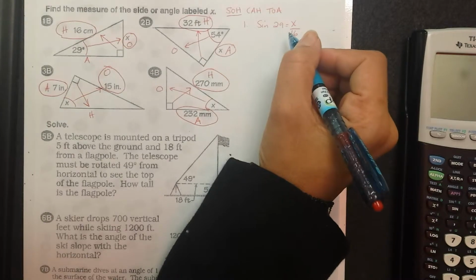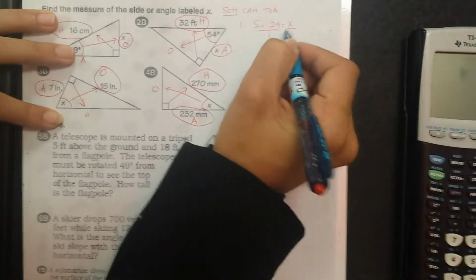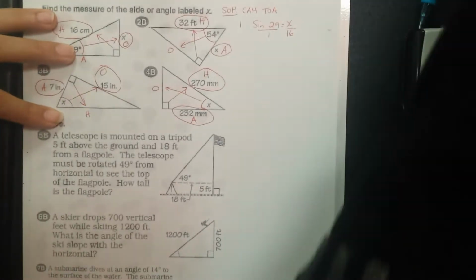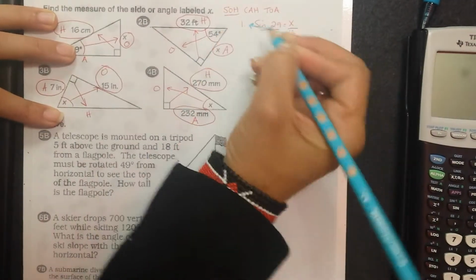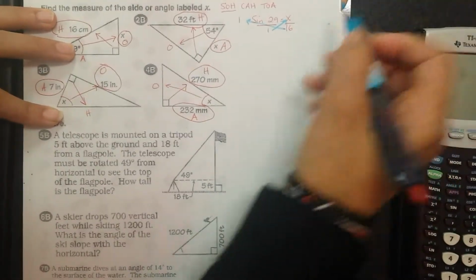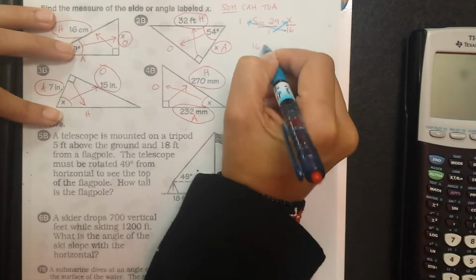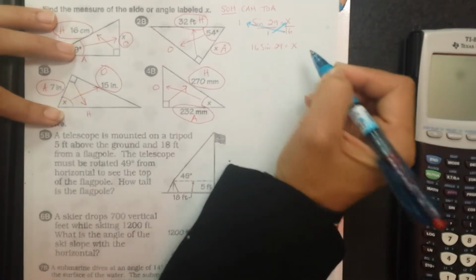Go ahead and solve it. So I cross multiply, so I put a 1 under here, and then I cross multiply. Now again, when I cross multiply, make sure that you always put it all the way at the front so that there are no mistakes. Alright, so cross multiply, I get 16 sine 29 equals 1 times x, which is just x.